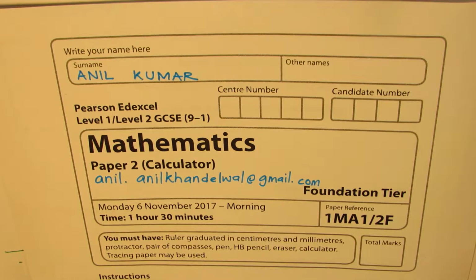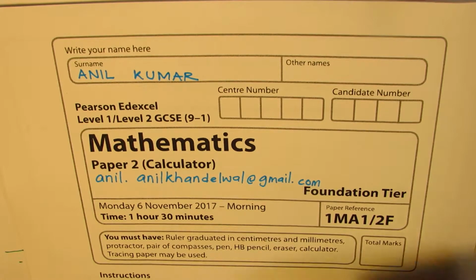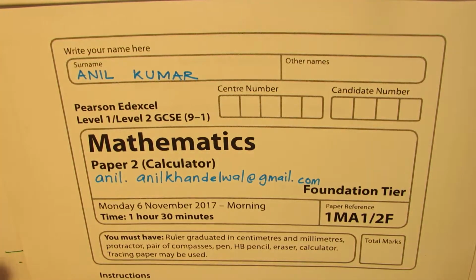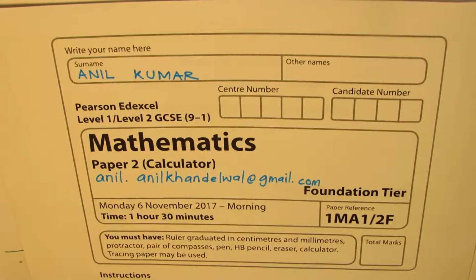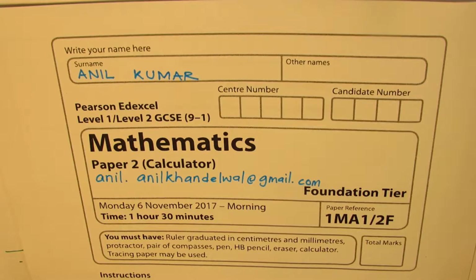Here is foundation level, paper 2, where calculator is allowed. So we are going to use this calculator in some of the questions. You need to answer all these questions in black ink or ballpoint pen. However, I will use some colored pens just to illustrate and explain the solutions, right? So let's begin with the solutions.